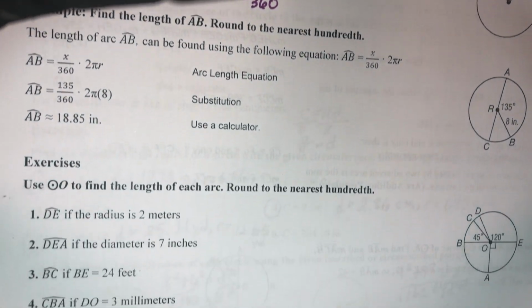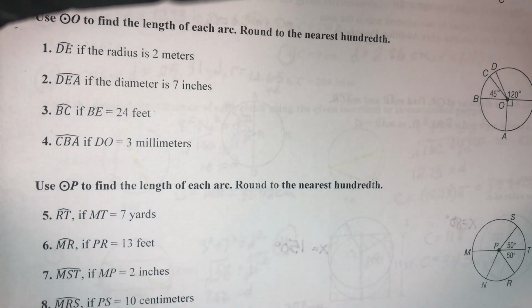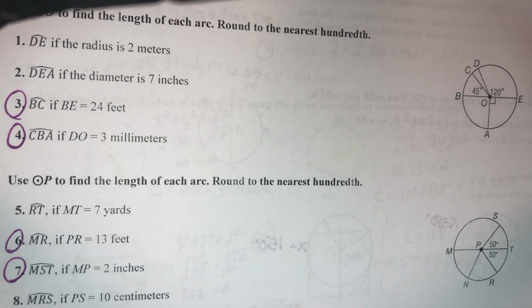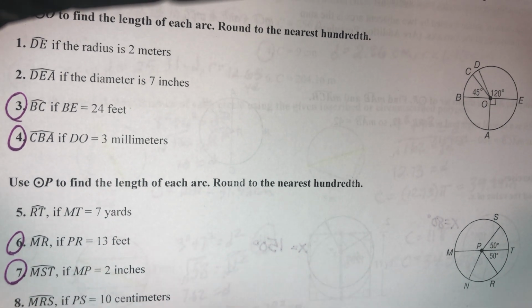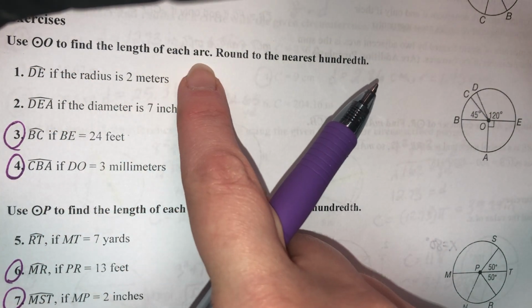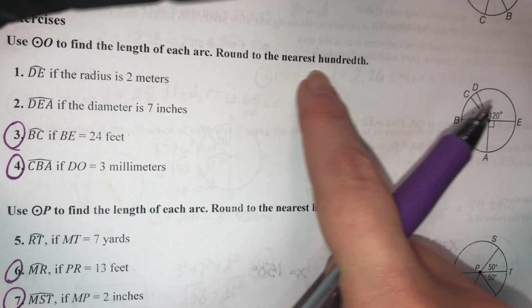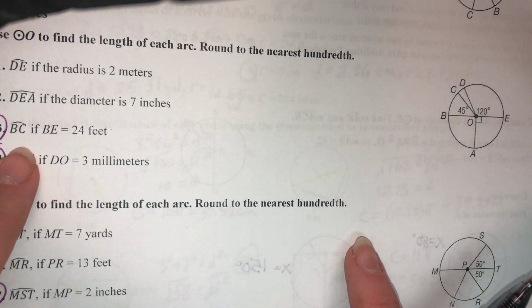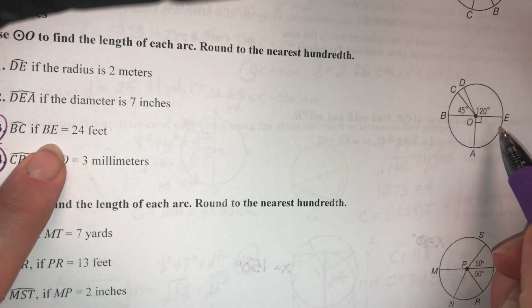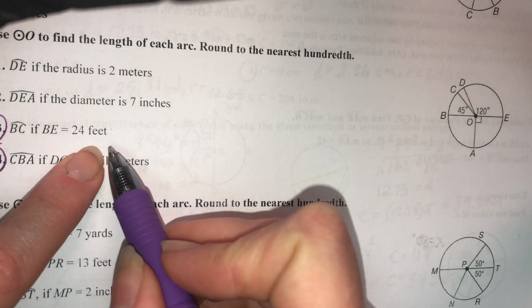So, we're not going to do all of these, but we'll do number 3, number 4, number 6, and number 7. For the directions, use circle O to find the length of each arc, round to the nearest hundredth. It says arc BC if BE equals 24 feet.